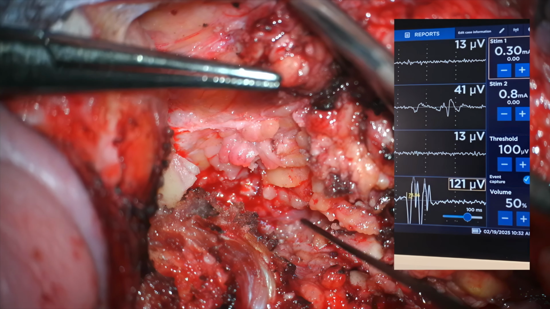Good. Good. Now, poke through. Yeah, go ahead. Much better way to understand it. Good. Here we go. Good. Open that up. Good.